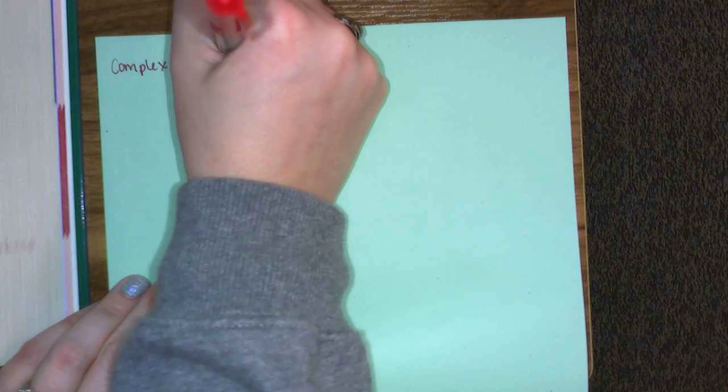All right, so the next thing, complex conjugates theorem.